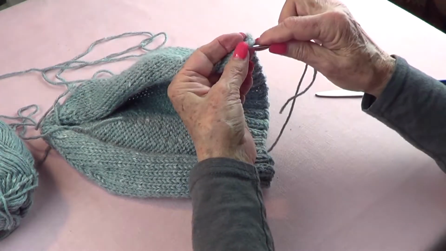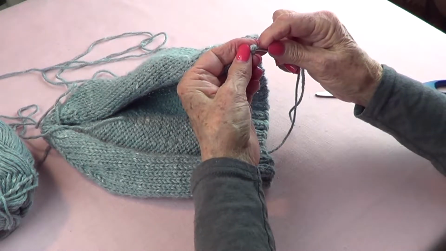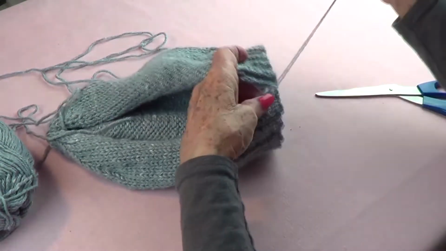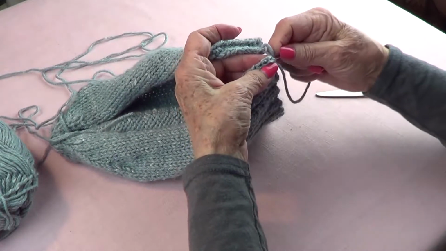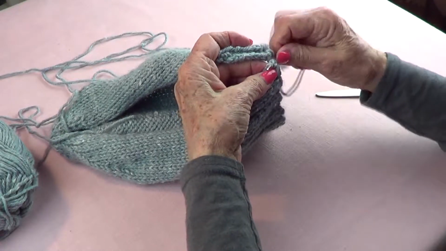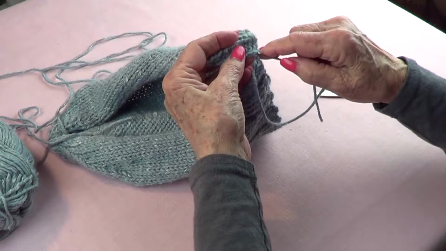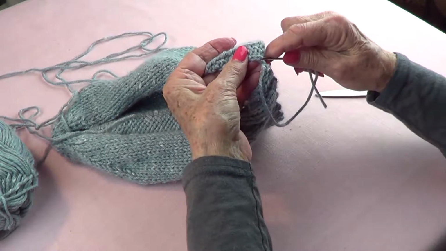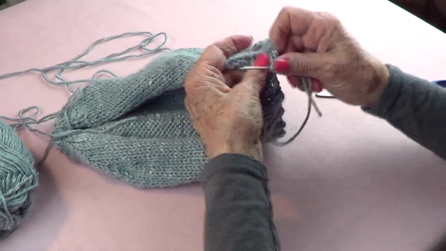So let's get that one there, which is the one that we left, and we are going to pick up half a stitch on this side and half of that one that we have on the other side, and like that we can sew the hat.